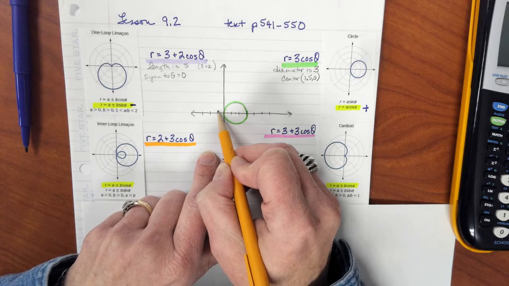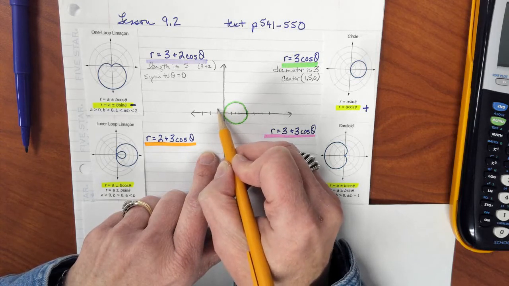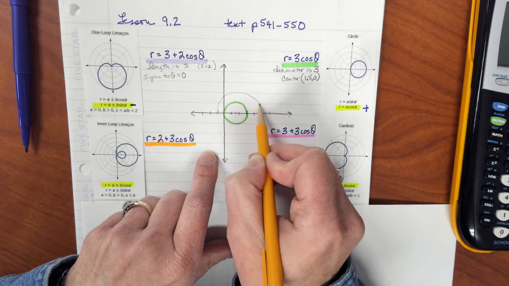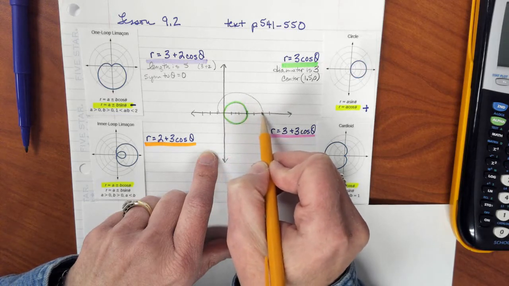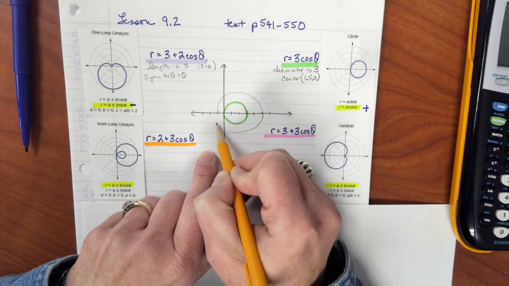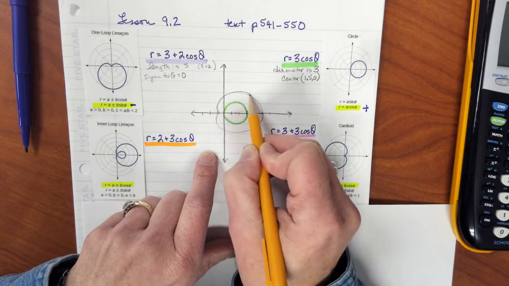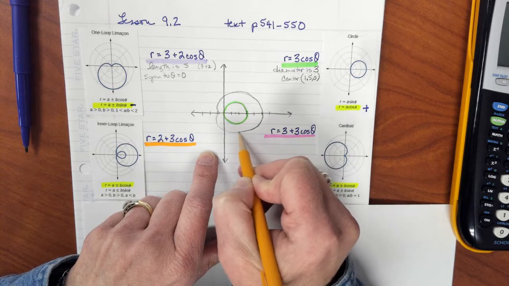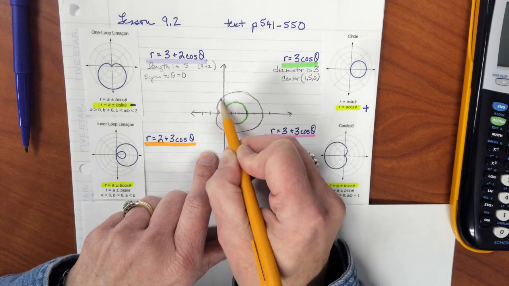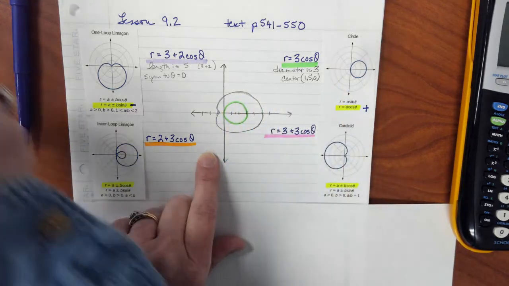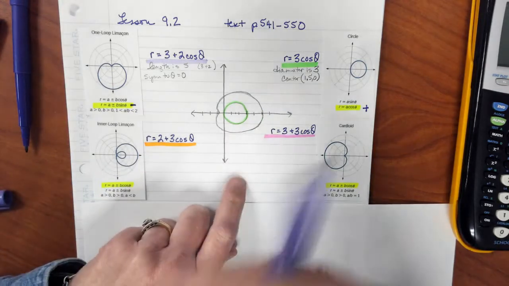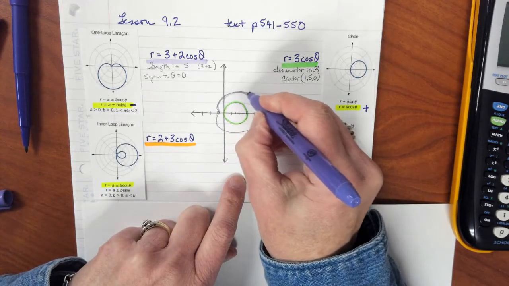It goes up to, let's see if I can sketch that out. That's pretty good. Okay. Here at this one.